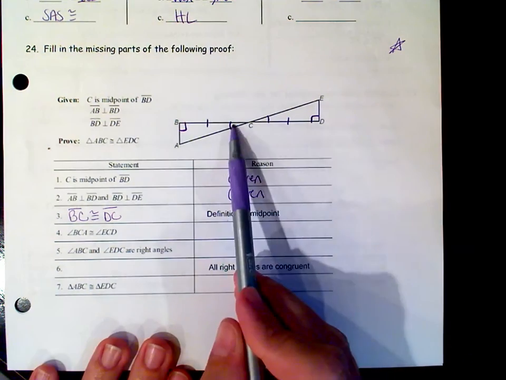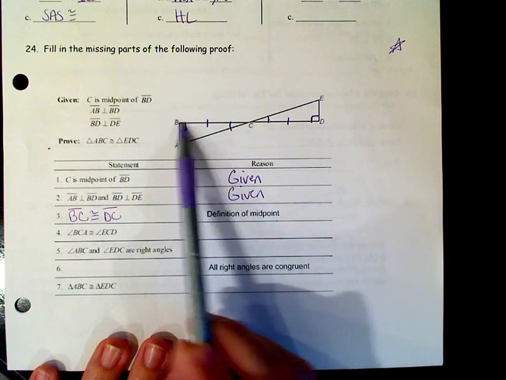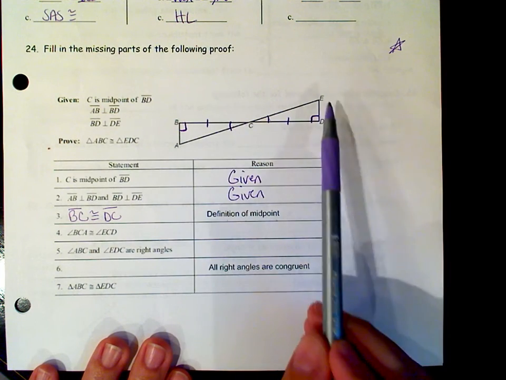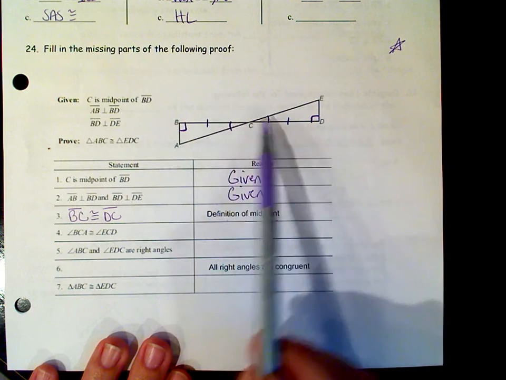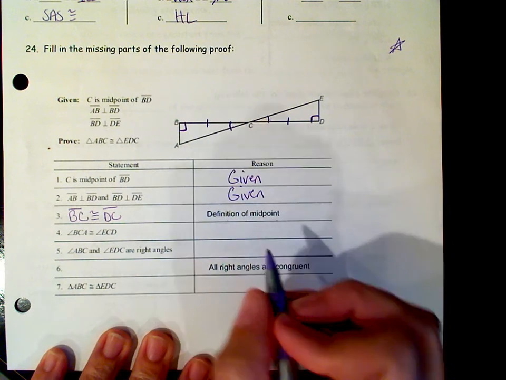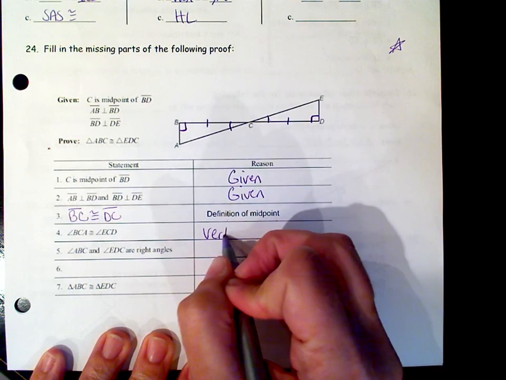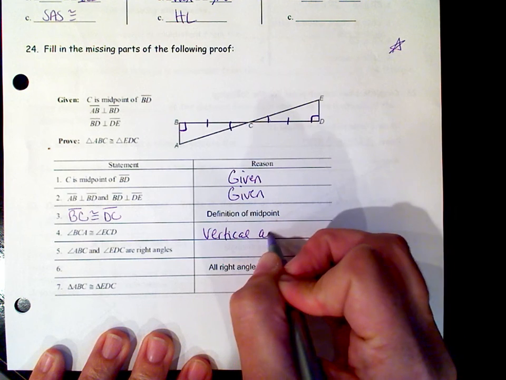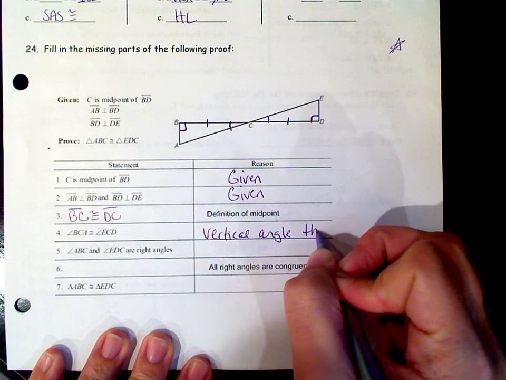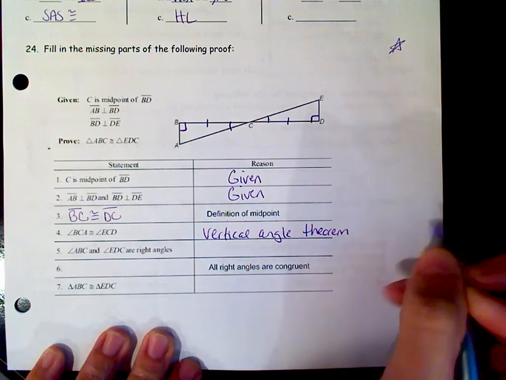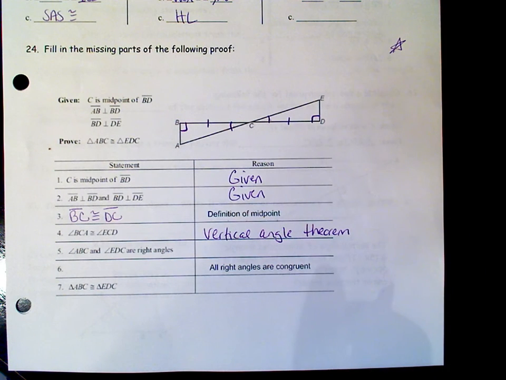Now we call these vertical angles. So this is angle BCA and angle ECD. Those are congruent because of the vertical angle theorem. Remember, the vertical angle theorem says that vertical angles are congruent to each other.